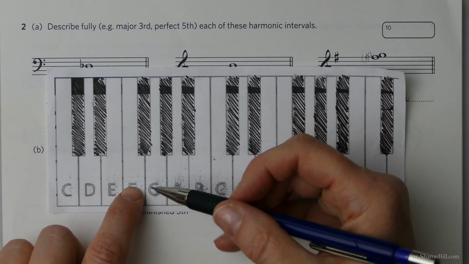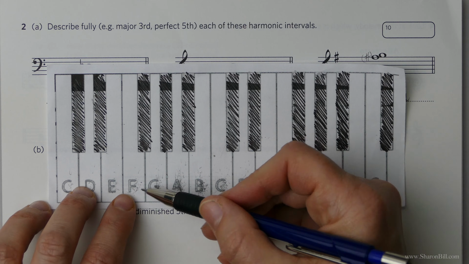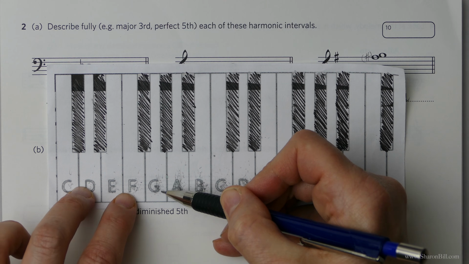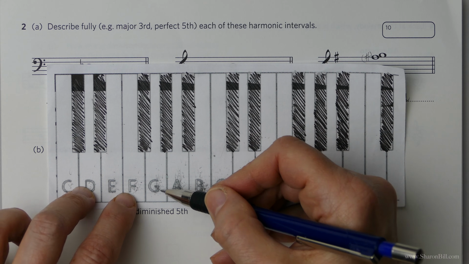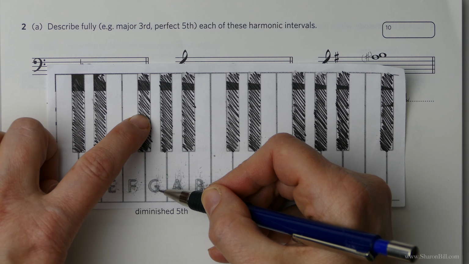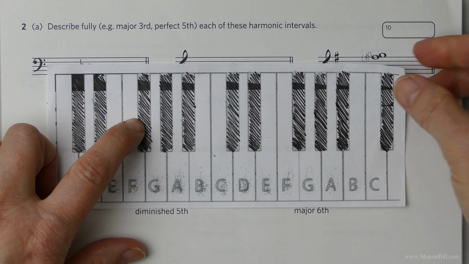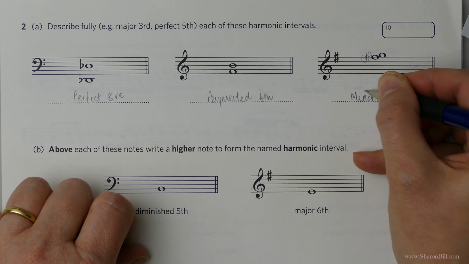And so if we think, well, first of all, we know that F to G is a major second. That's a full step, a major second. Major means greater, minor means smaller. And so the fact that the F has been raised has made the interval smaller, and so it's a minor second, just that semitone step. So that's a minor second. There we go.